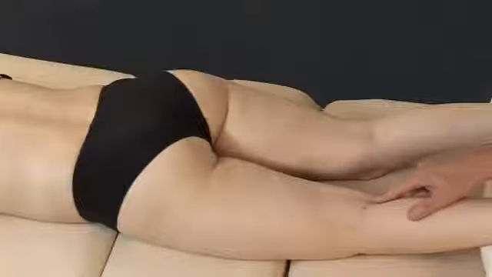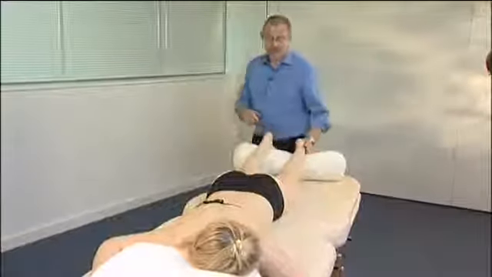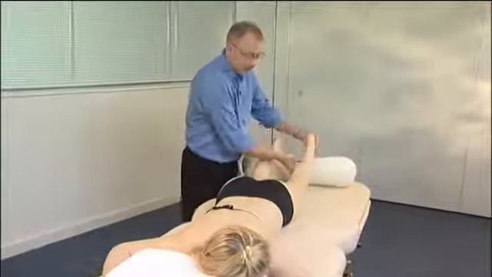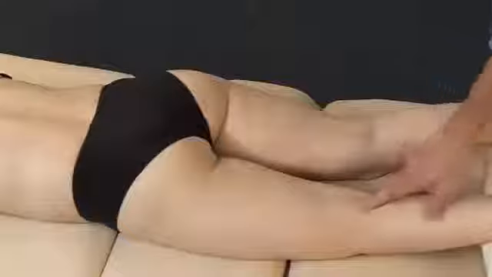Bladder 40 is located at the midpoint of the popliteal crease, in between the tendons of biceps femoris and semitendinosus. To bring these tendons into relief, get the person to take the weight of their own leg. It then becomes quite easy to feel these two tendons. It's also easier to see where the popliteal crease lies. When they lower the leg, make sure you mark this point directly in the centre of the popliteal crease.